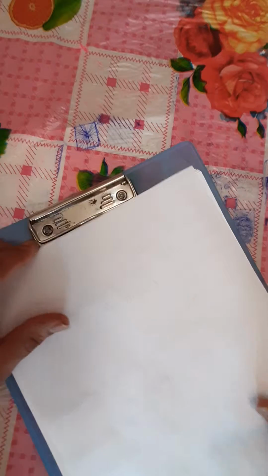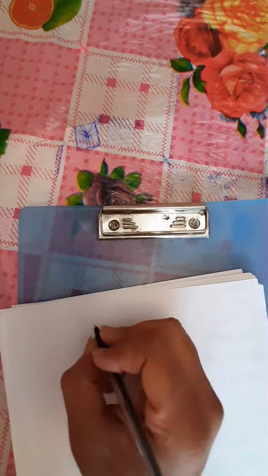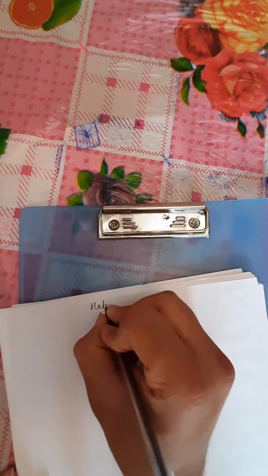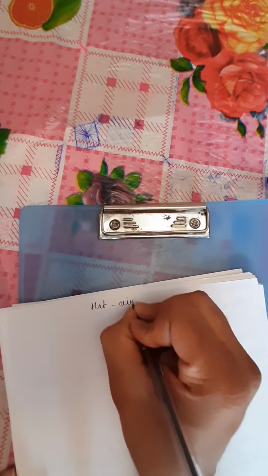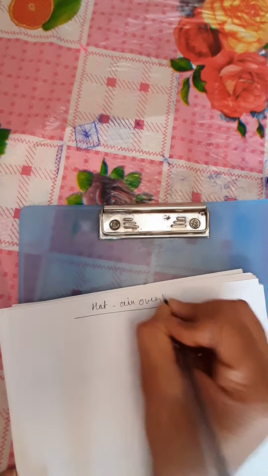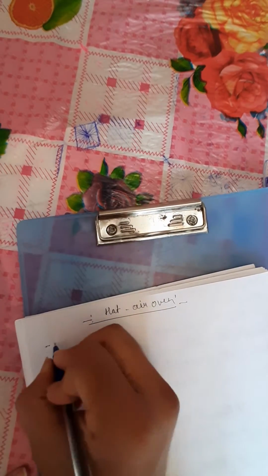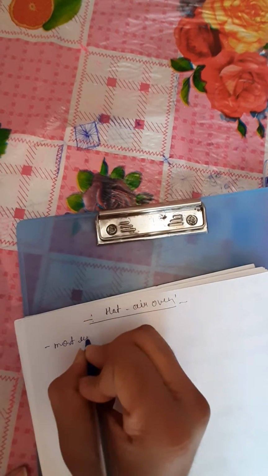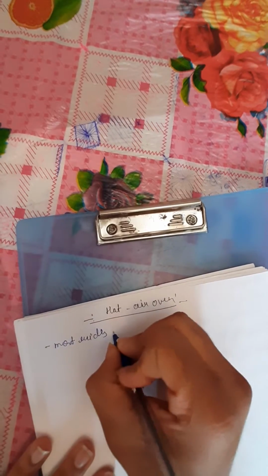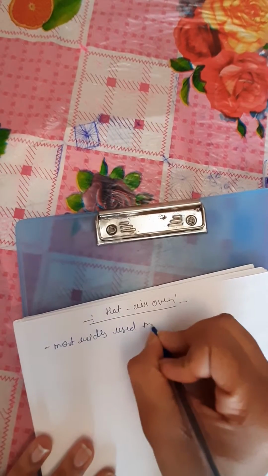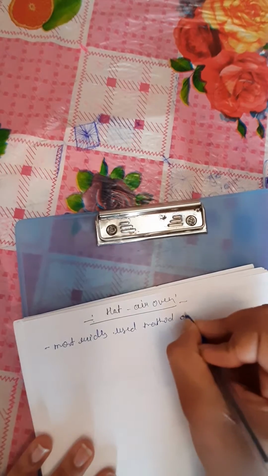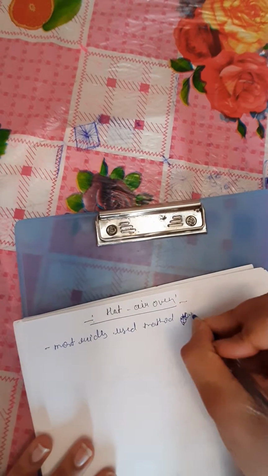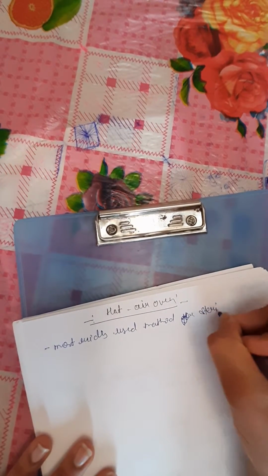After that we will see the hot air oven. This is a method which is used most widely for sterilization.